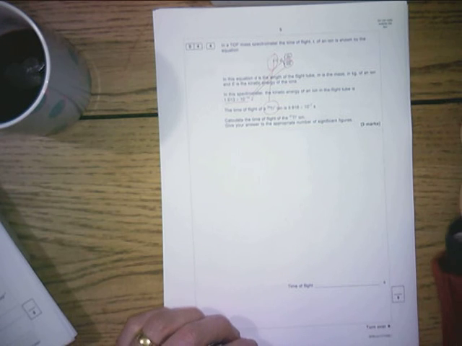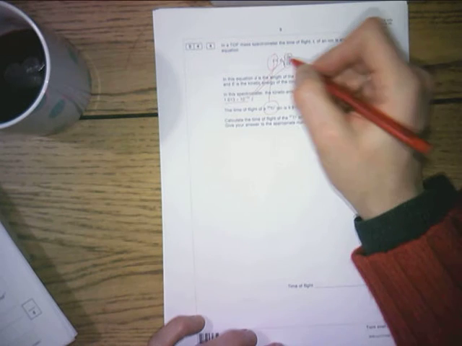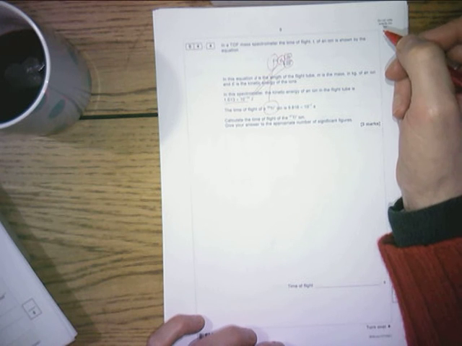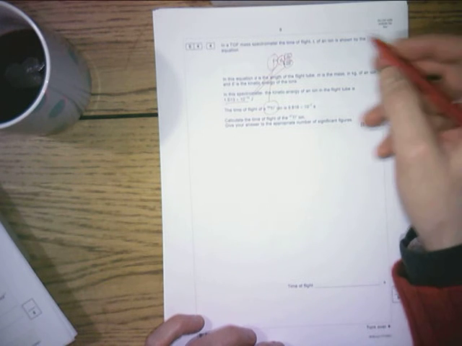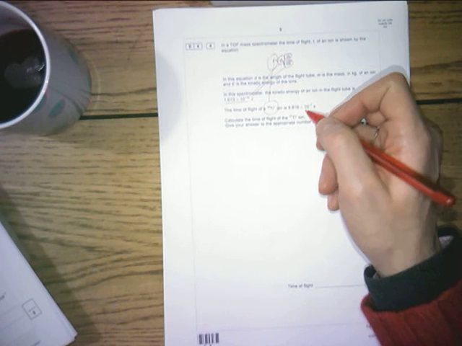Now, there's more elegant ways of doing this, but the way I would do it is just to work out D. If I know D, then I can use D to plug into a time of flight equation for a 47Ti ion.